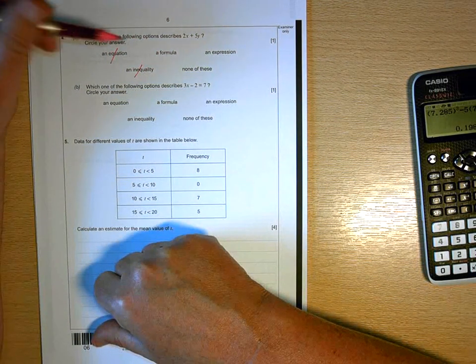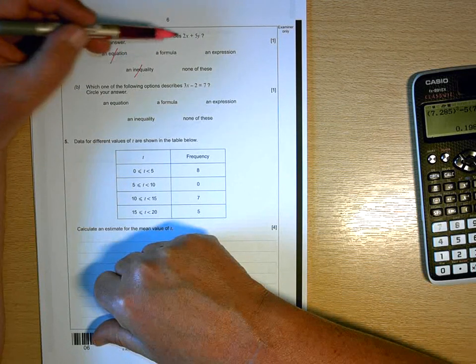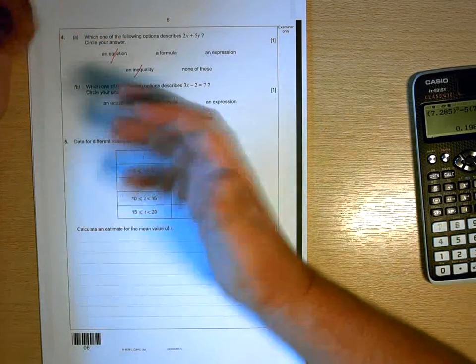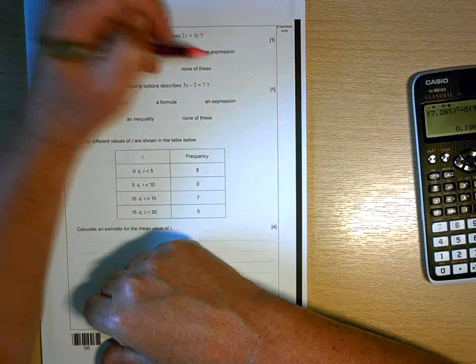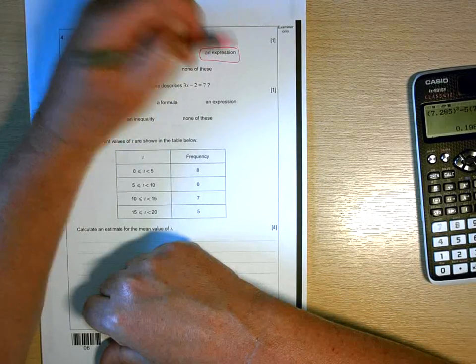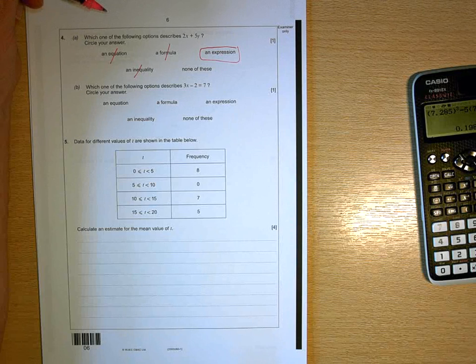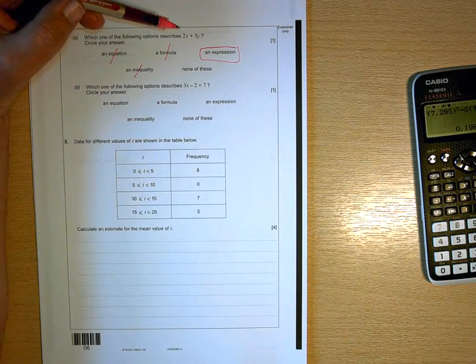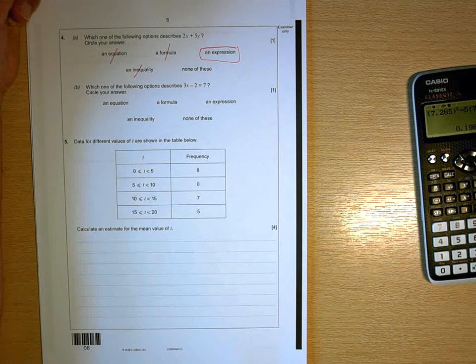It's not a formula, because if it was a formula it would equal something. You'd have 2x plus 5y equals L or something like that. So it's not a formula, it is in fact an expression. It's a piece of algebra that you can simplify. Well, actually, in that term, you can't simplify, but there's no more work you can do with it.